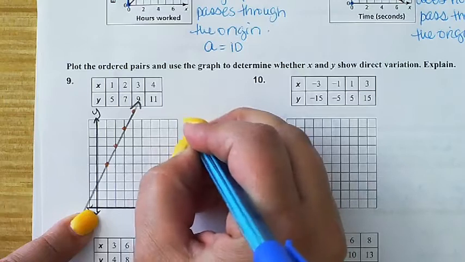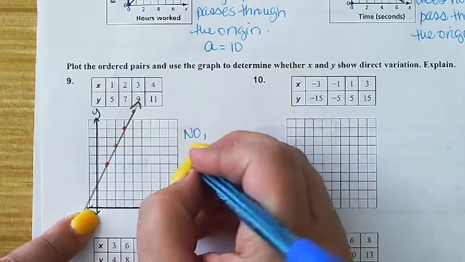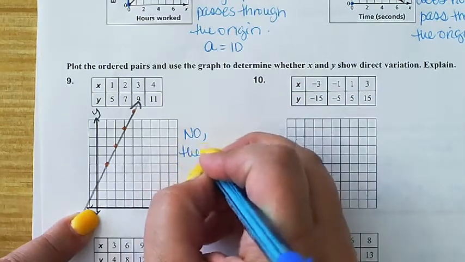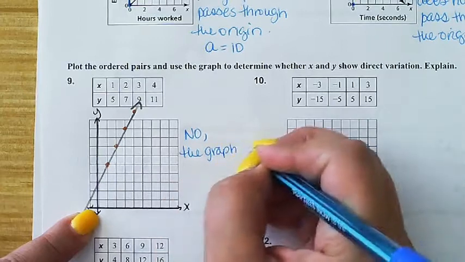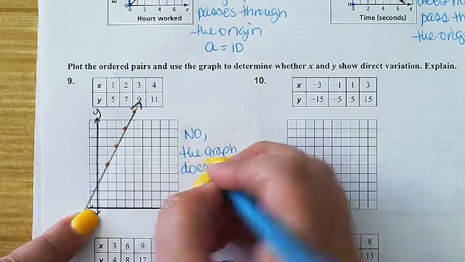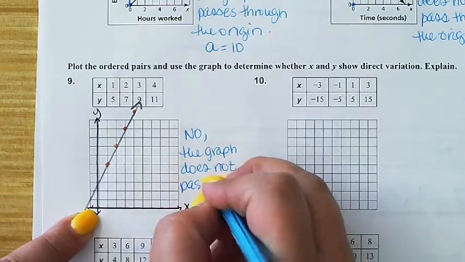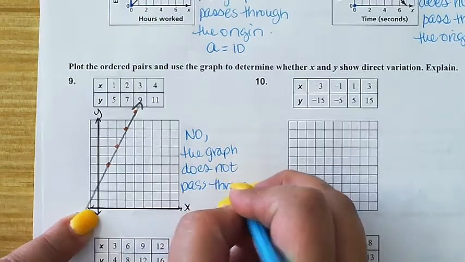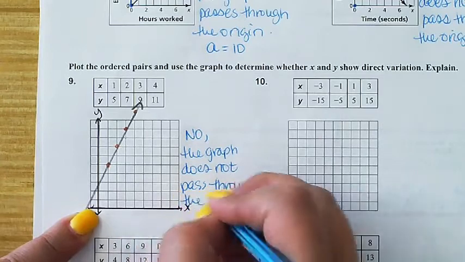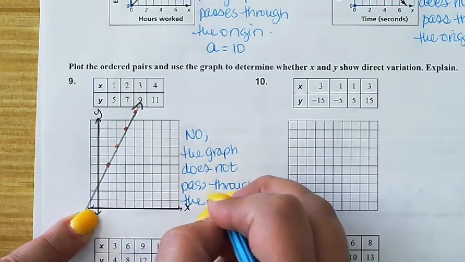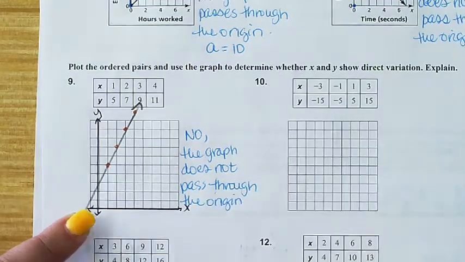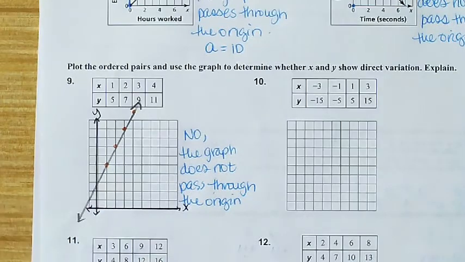So the answer here is no. The graph does not pass through the origin. Okay, so no, it does not pass through the origin for this one.